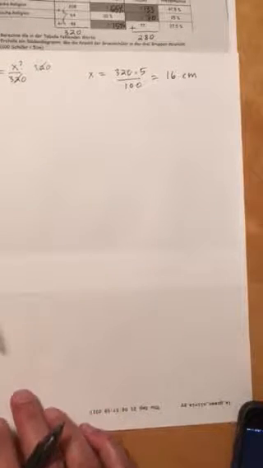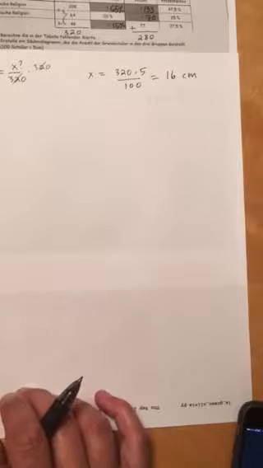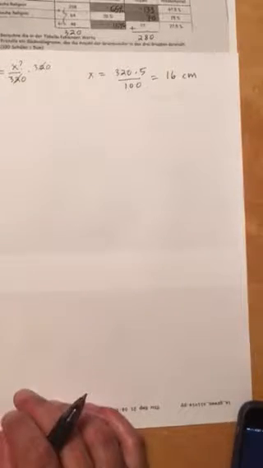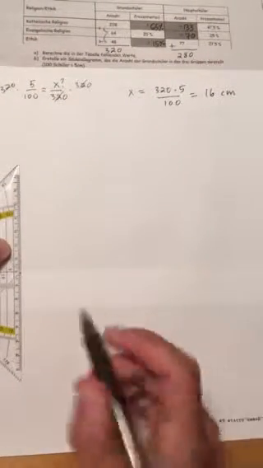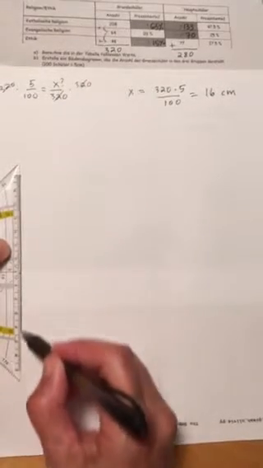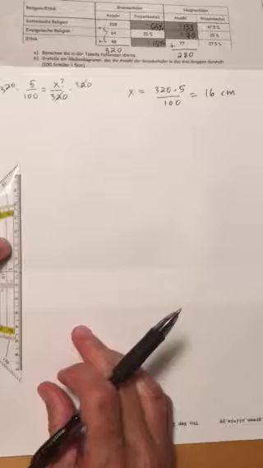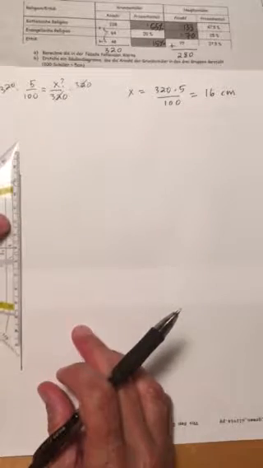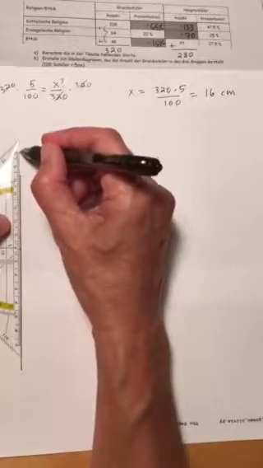Now let's try to actually draw our bar chart. So this particular thing is 14, so there's 14 right there. I need to add another 2 because my ruler is short.